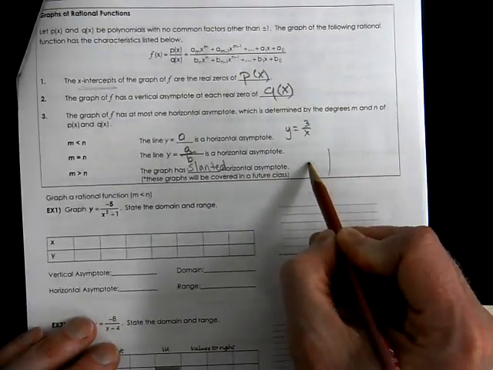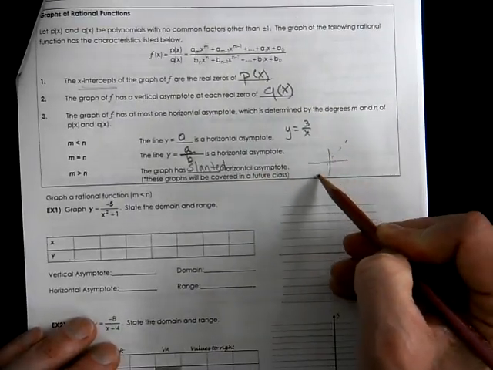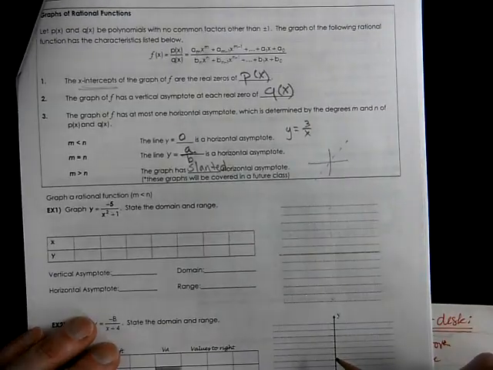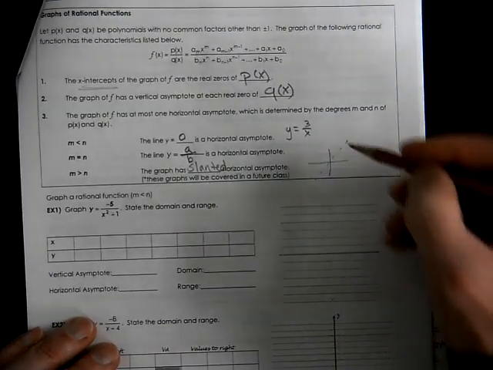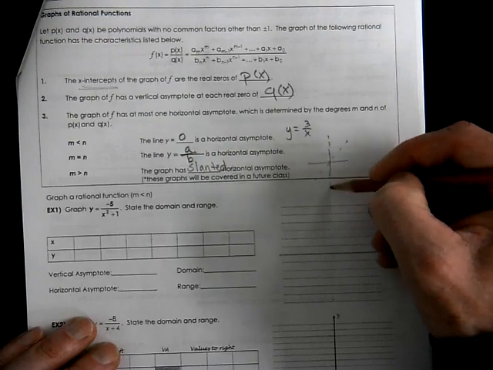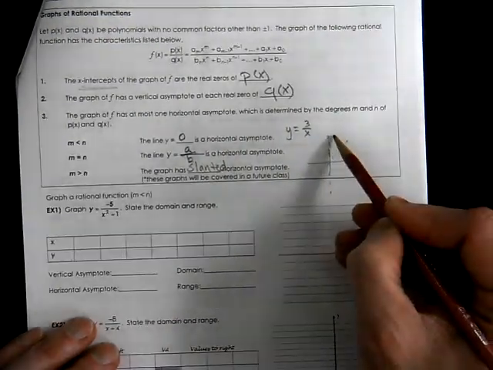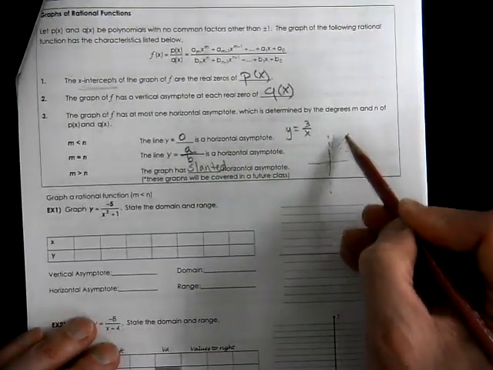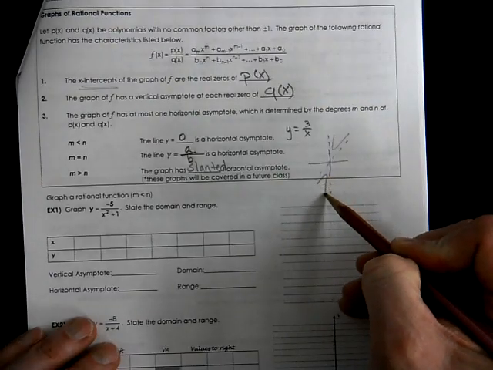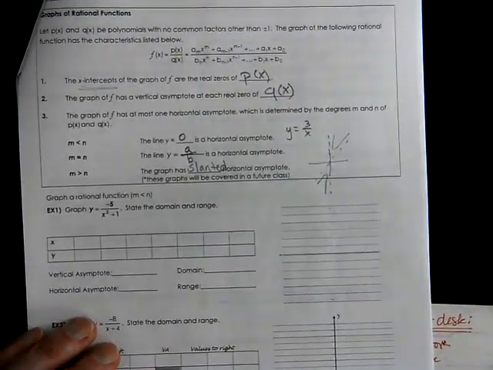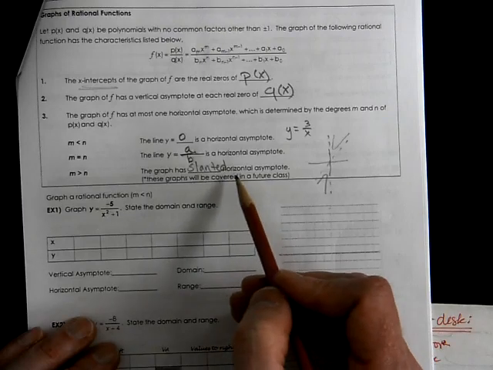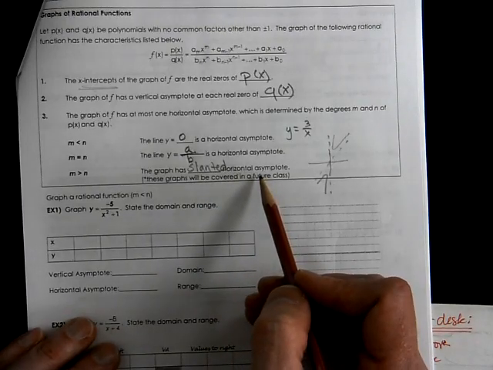What that's going to look like, you'd have a slanted asymptote, you'd have a vertical asymptote, and your graph would look something like that. Don't worry, we're not doing this. This will be covered in a future class.